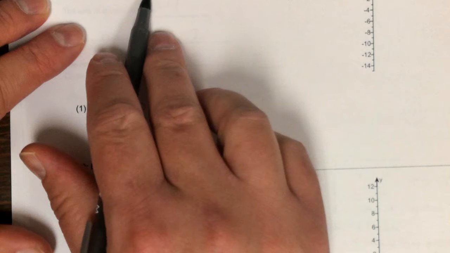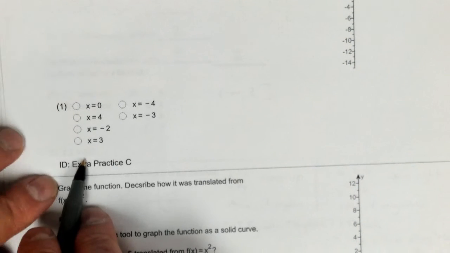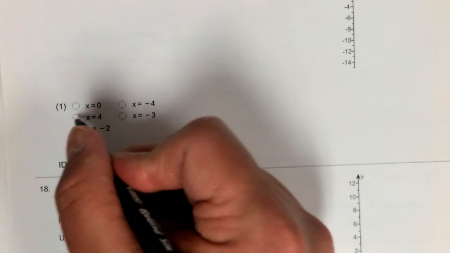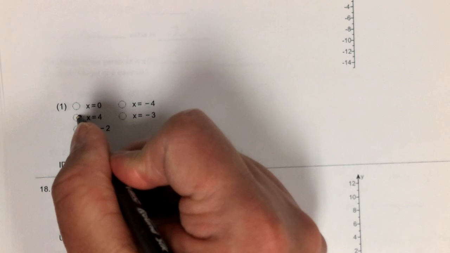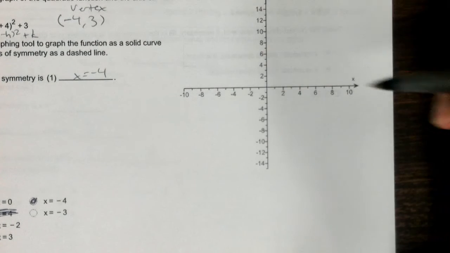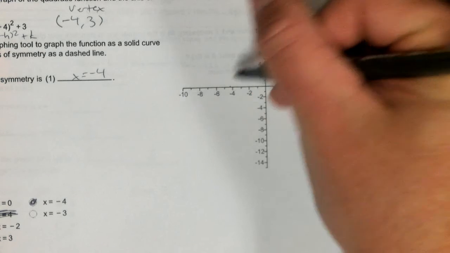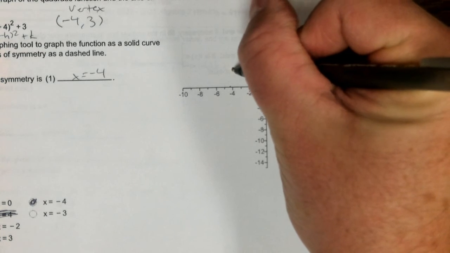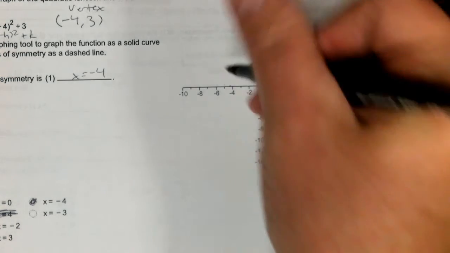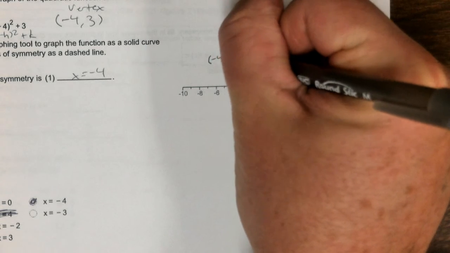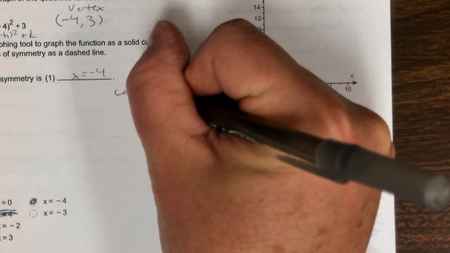And so remember the 1 meant that it's multiple choice, and it's x equals, I'm sorry, negative 4. Negative 4 is right there. Okay, so then we just need to graph it and start with (negative 4, 3). Label your points.